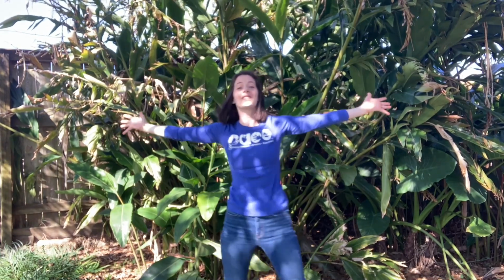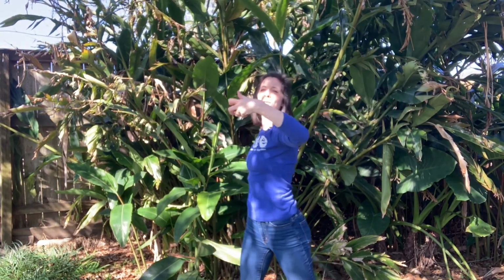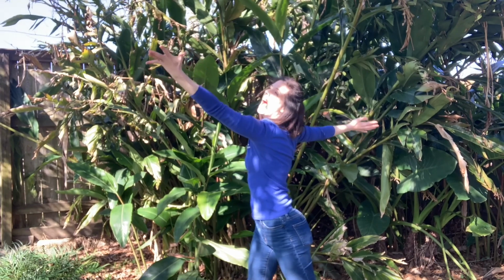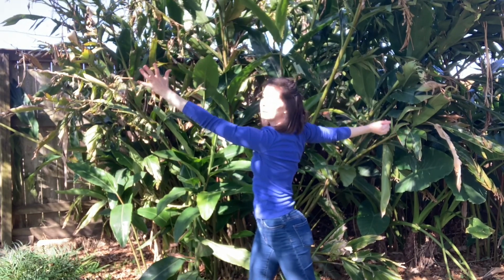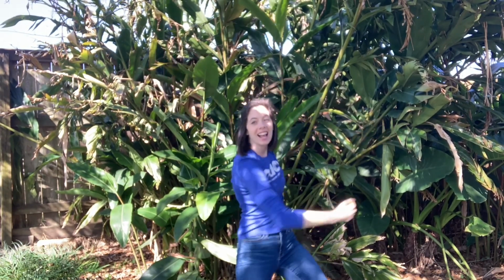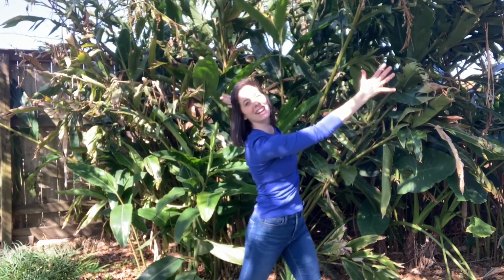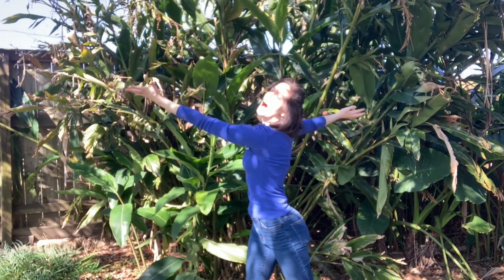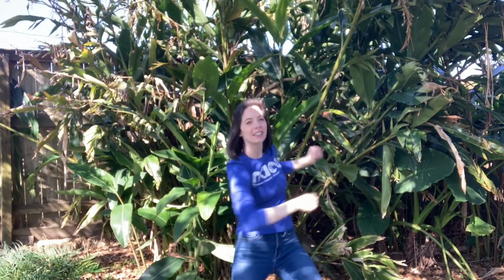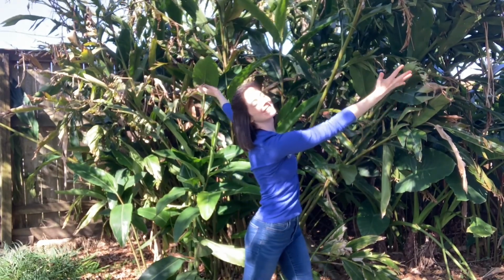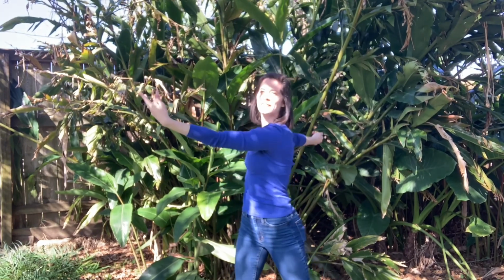Now reach your arms out to the side big. And then reach one arm in front, one arm behind you. I'm twisting really big to this side. And twisting really big to this side. Big twist.